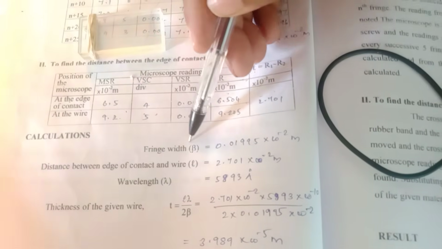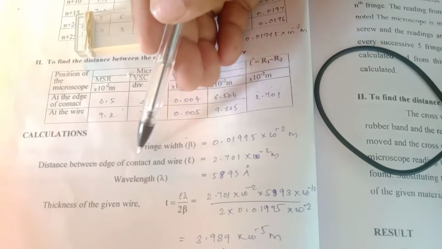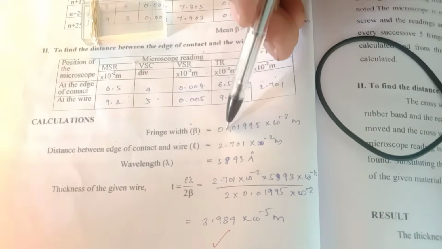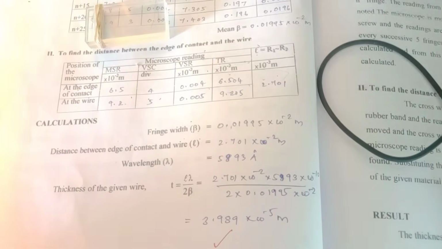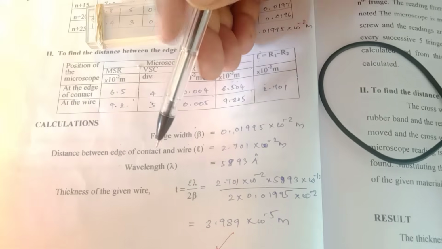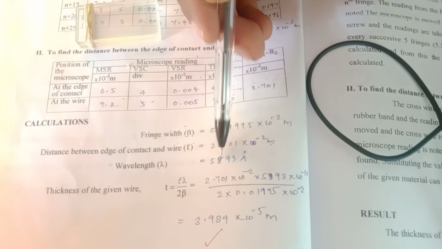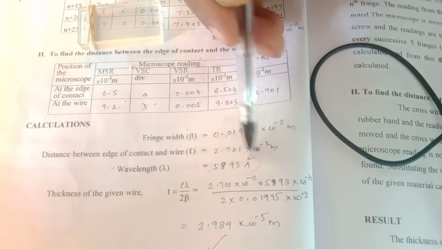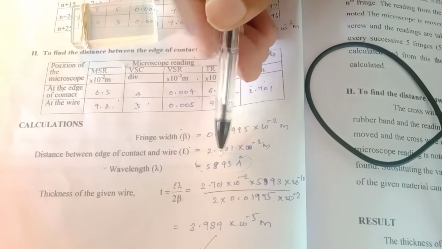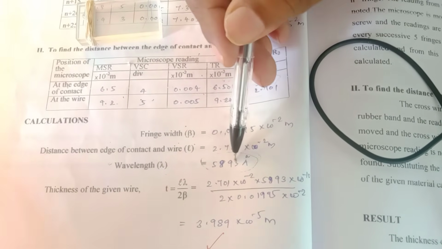Okay, so beta is already found from the first tabular column. The distance between the edge of the contact and the wire is also found with the help of the second tabular column. Wavelength of the light: here the light is from a sodium vapor lamp, which produces yellow color. Yellow color wavelength is 5893 Armstrong. This will be given in the experiment, that means in the examination time also they will give it. This is a constant only.